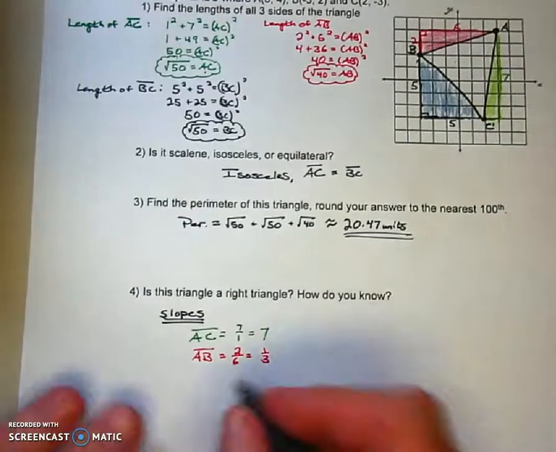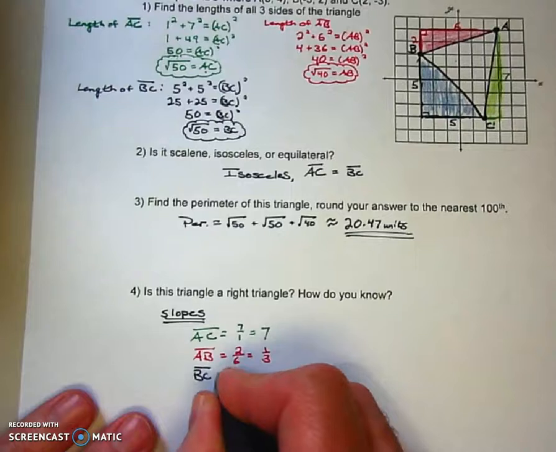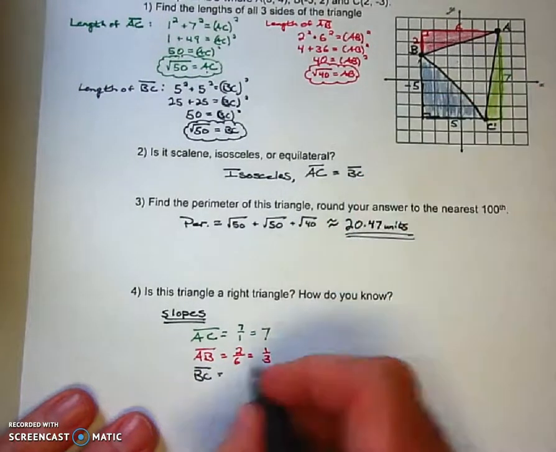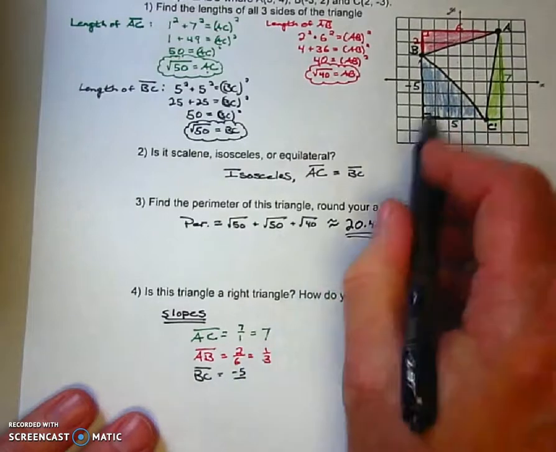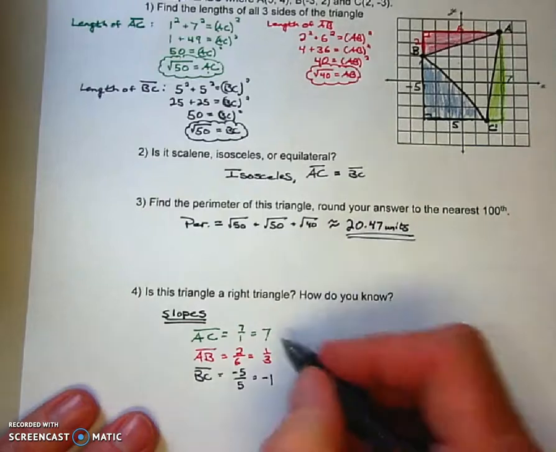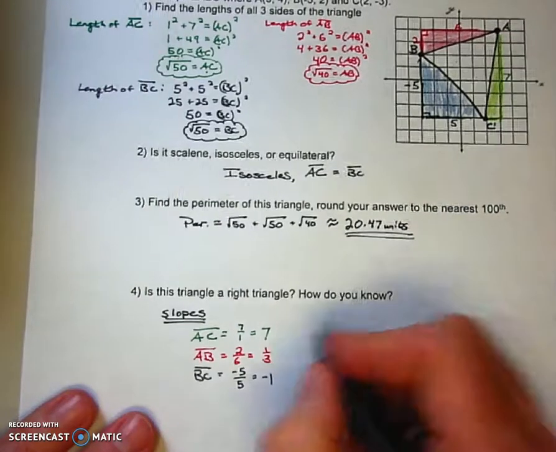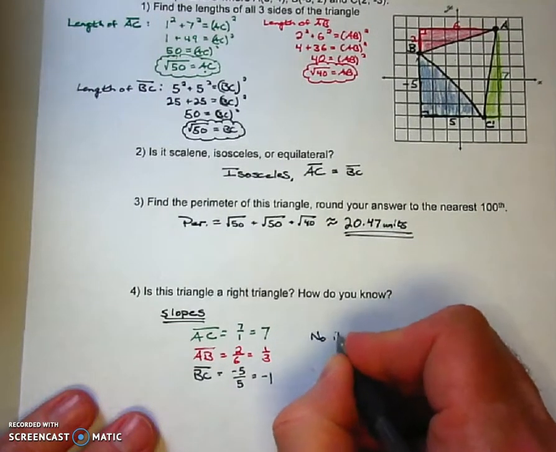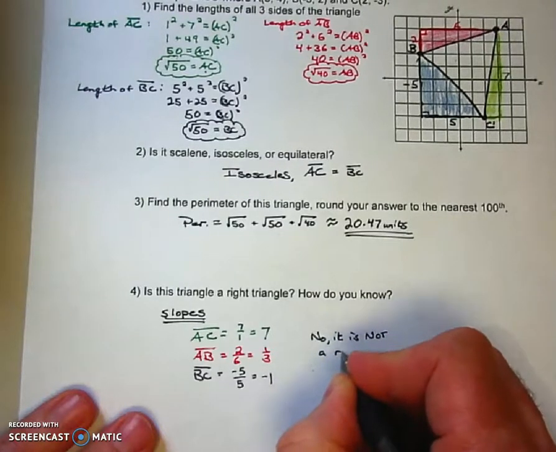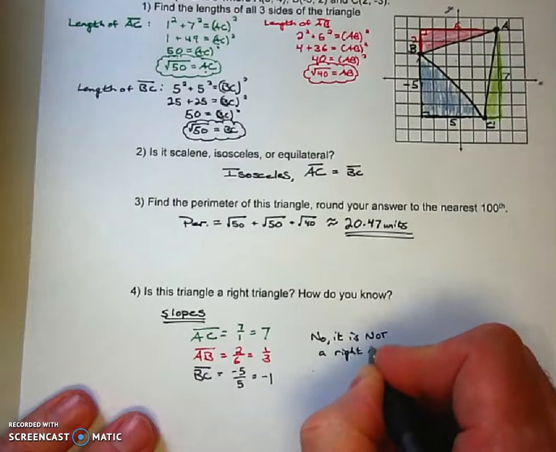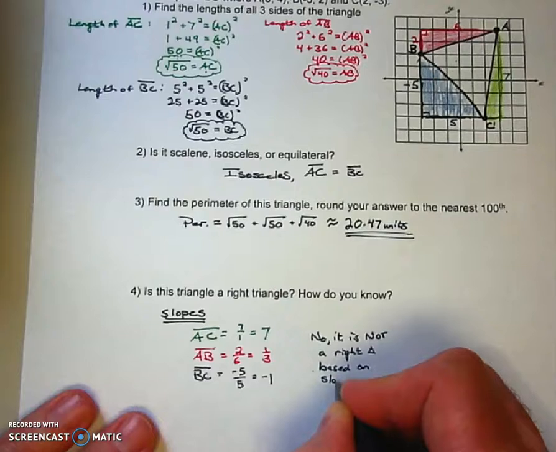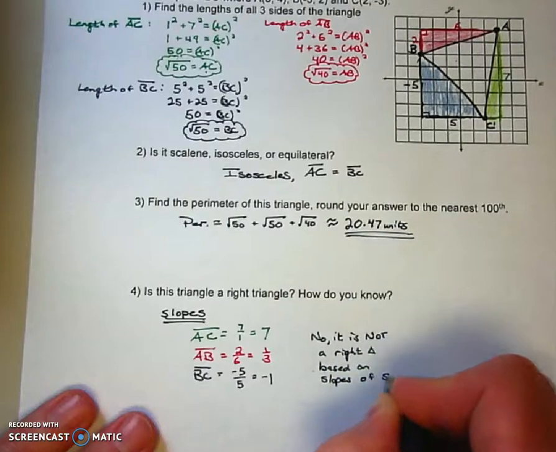Let's check the slope of BC. Again, the slope triangle is already drawn. Going from B to C, my rise is down 5. My run is right 5. That's a slope of negative 1. Since none of these slopes are opposite reciprocals, no, it is not a right triangle based on the slopes of the sides.